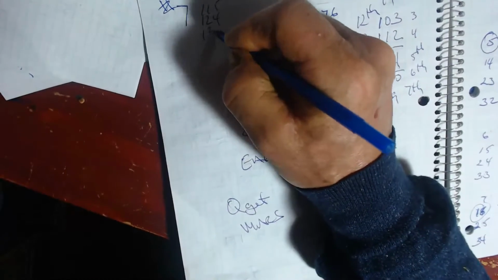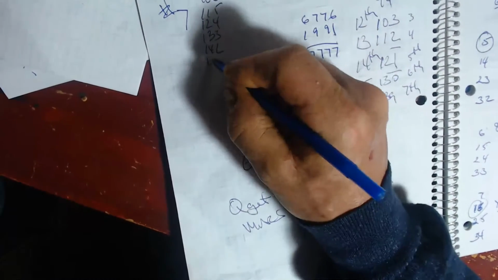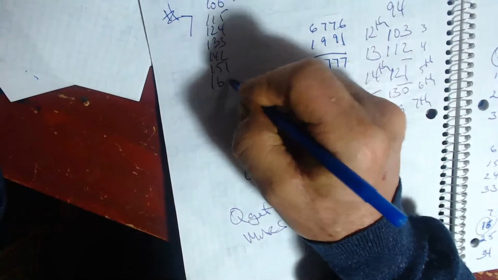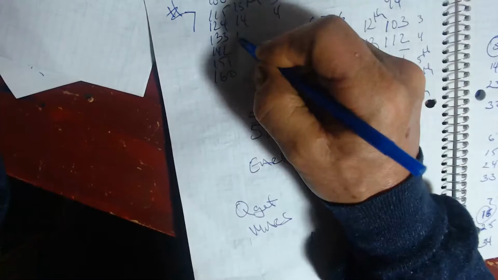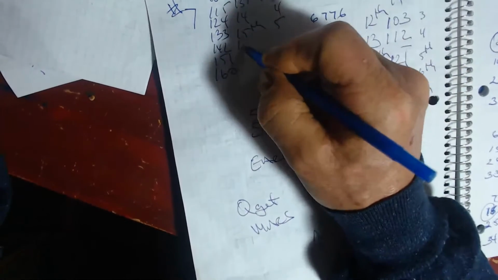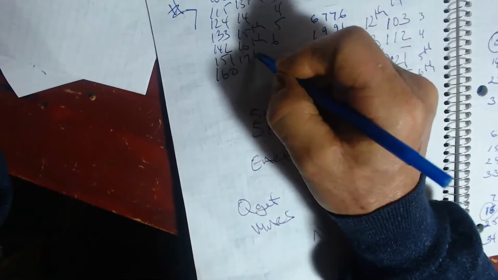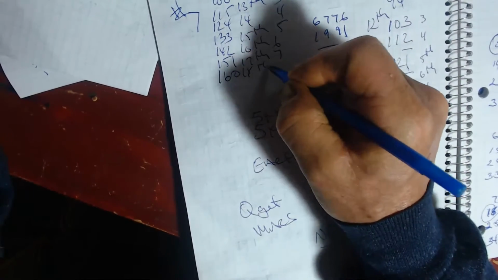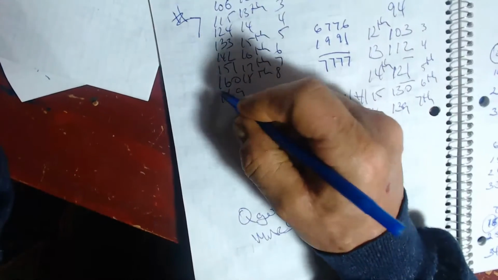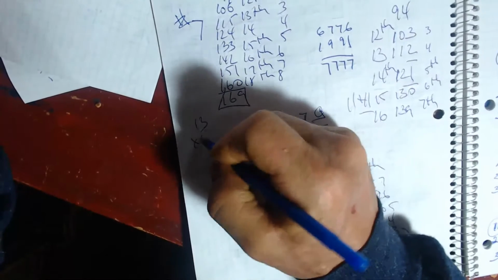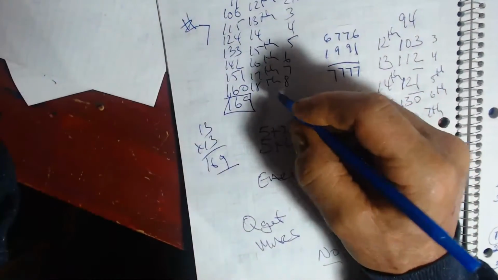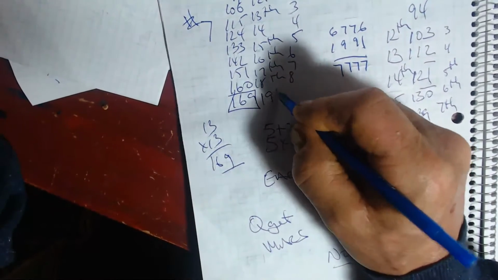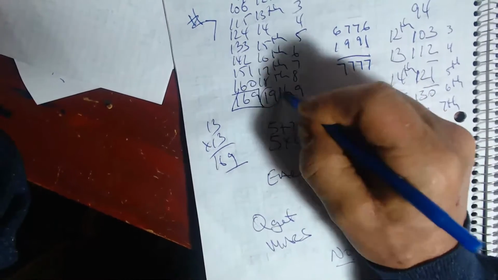115, 124, 133, 142, 151, 160, 13th 3, 14th 4, 15th 5, 16th 6, 17th 7, 18th 8, 169. 13 times 13 equals 169. That is the monopoly. That is the half-life spirit. So you have 169, and that is the 19th, and number 9, and that is the spirit.